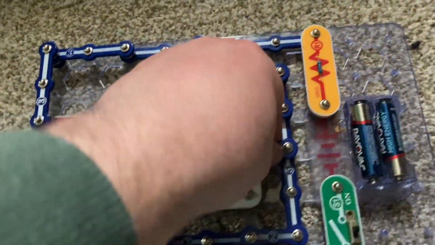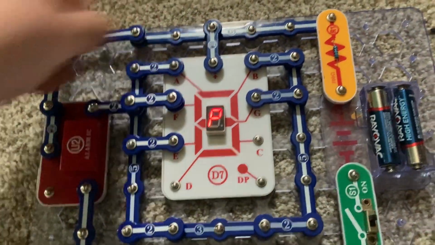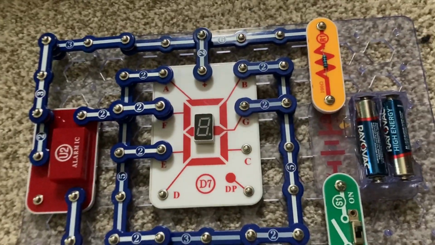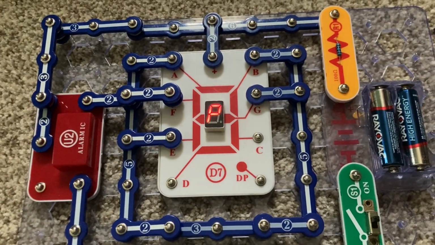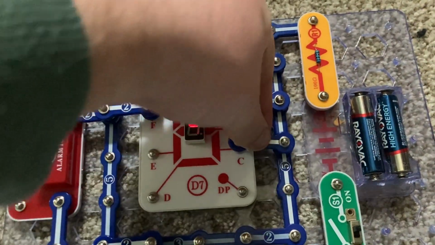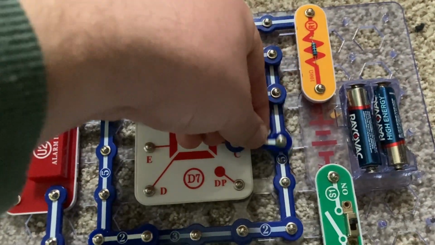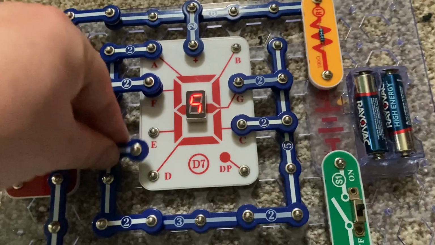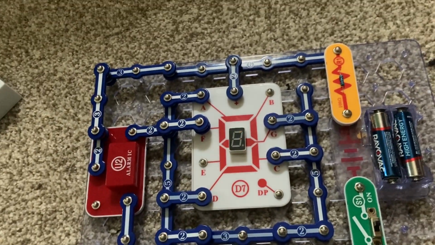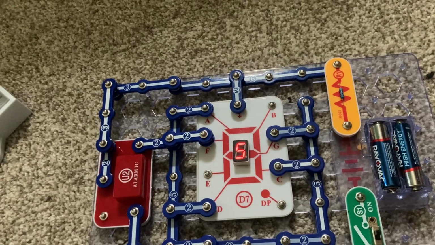For the letter P, I am going to move 1 double snap wire. I'm going to make some more connections to make the letter S, which can also be the number 5.